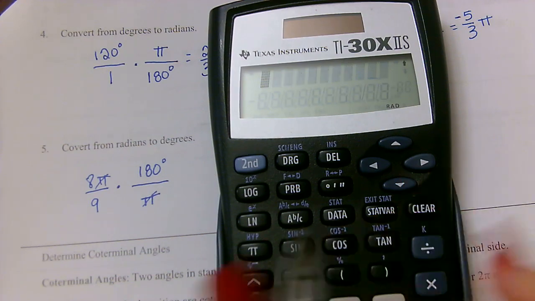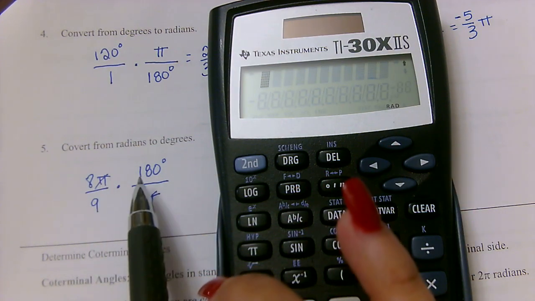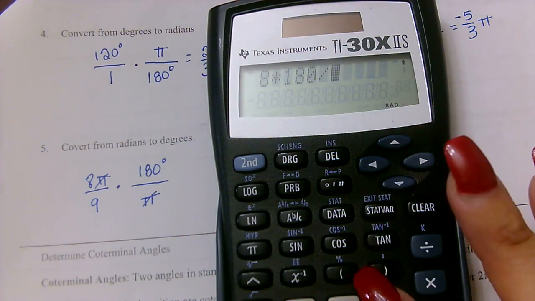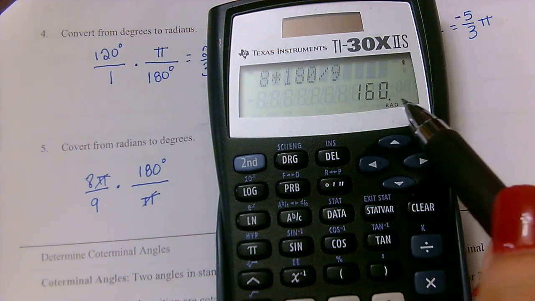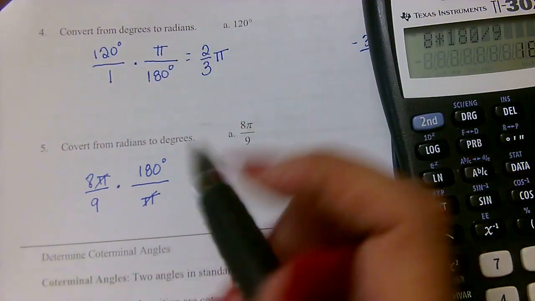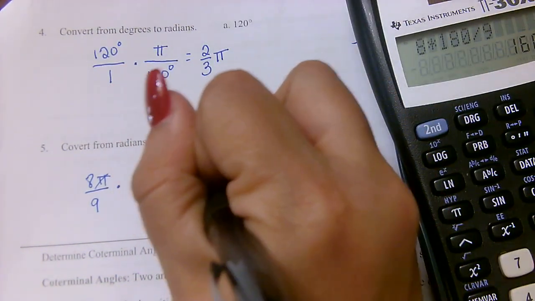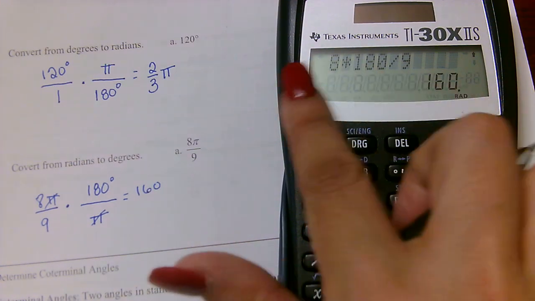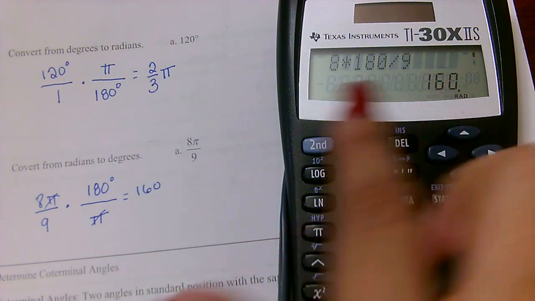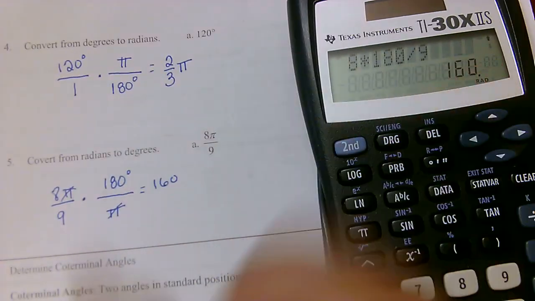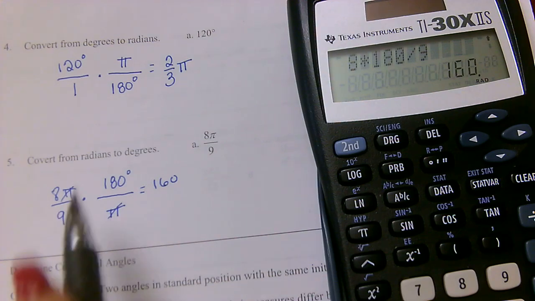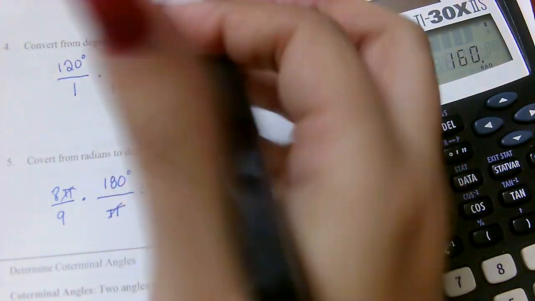Now I'll just use my calculator, and I'm going to multiply everything across. 8 times 180 divided by 9. When I press enter, this is telling us it's 160 degrees. So here we have 160. Yes, I know that I'm in radian mode, but I'm only doing simple math, okay? The reason I know it's degrees is because this unit degrees did not get canceled out. Only the pi's did. So you have to carry over the degree sign.